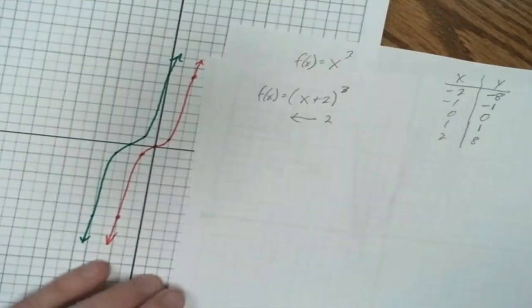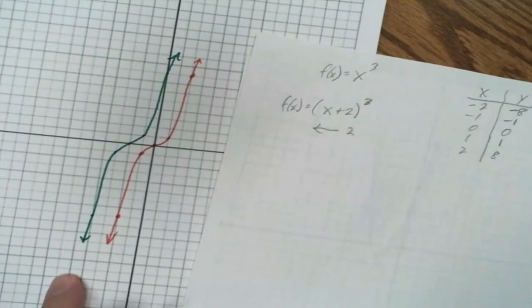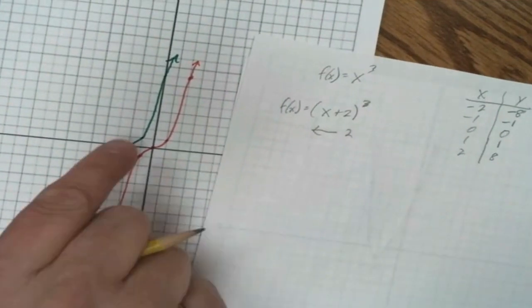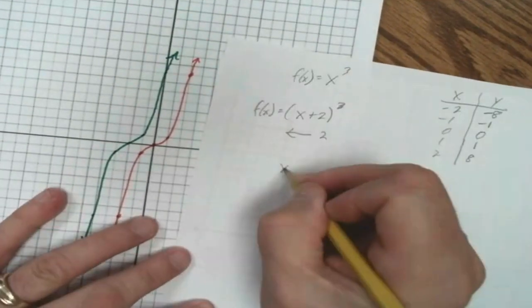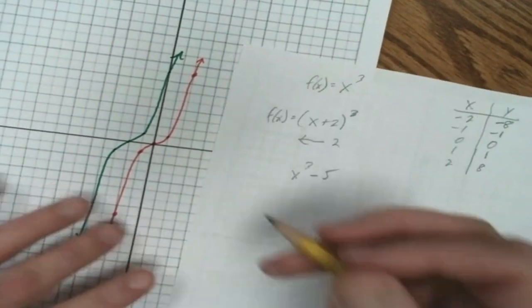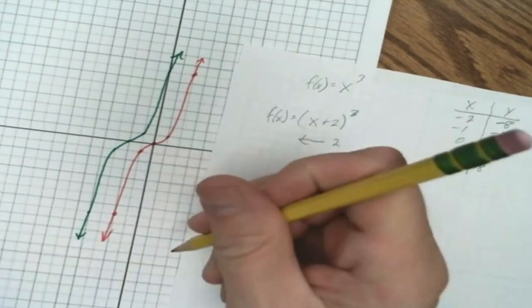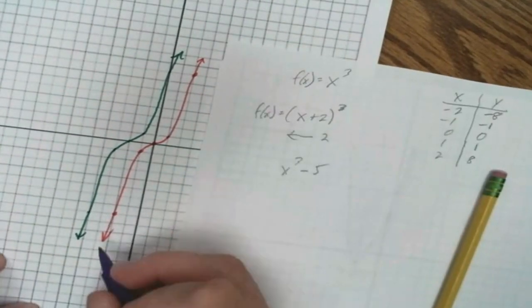So understanding when we see some of this, we know what x to the third looks like. It's going to go from negative infinity, cross the x-axis, and then go to positive infinity. If we had x to the third minus 5, that would shift the whole graph down. So all of these points move down 5.